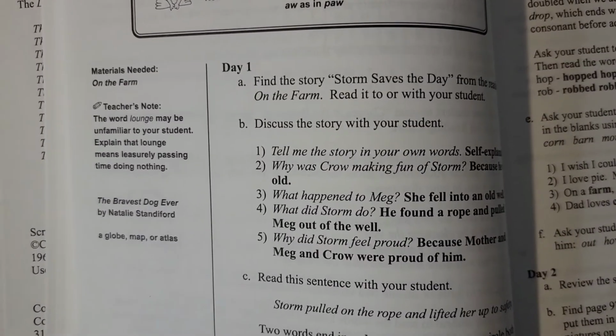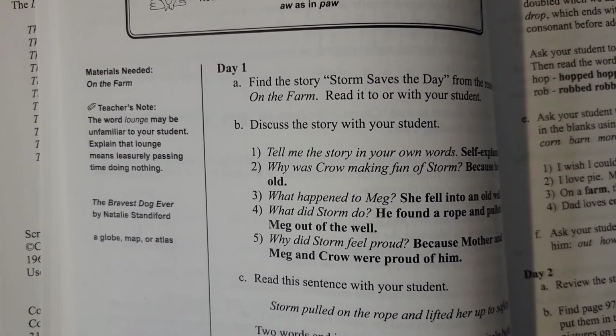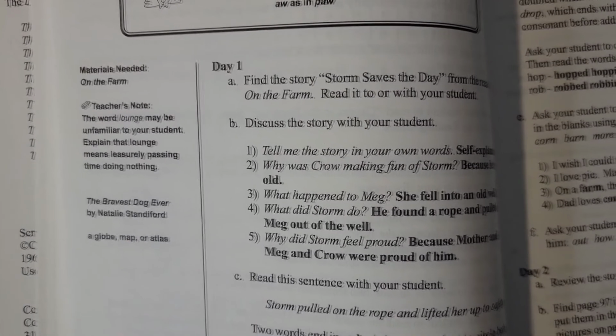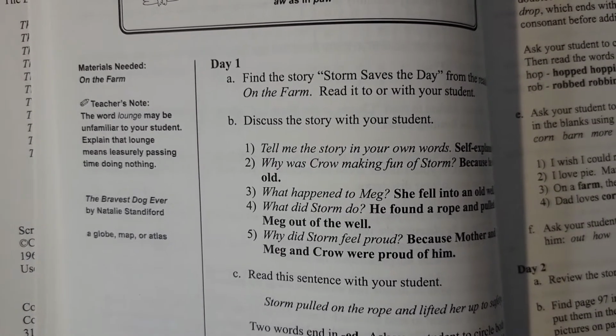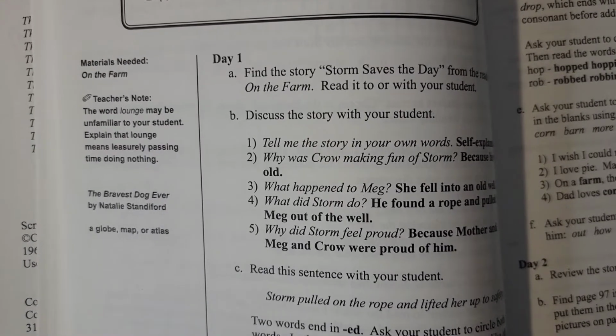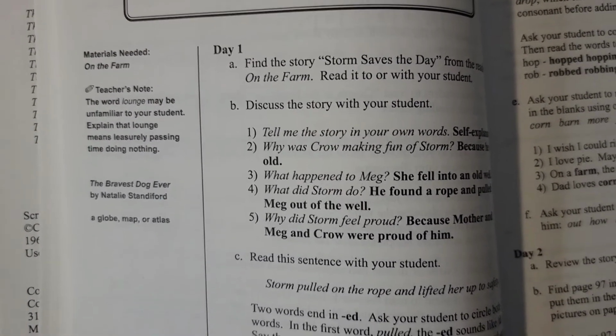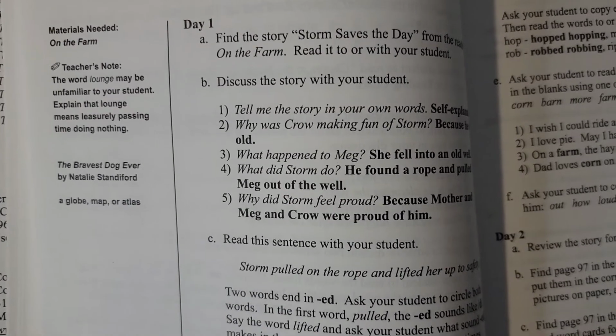On day 1, if we go to A in the teacher's guide, it says, find the story, Storm Saves the Day, in the book On the Farm, and read it to your student. Then it gives direction here.